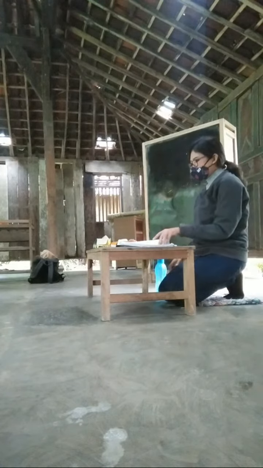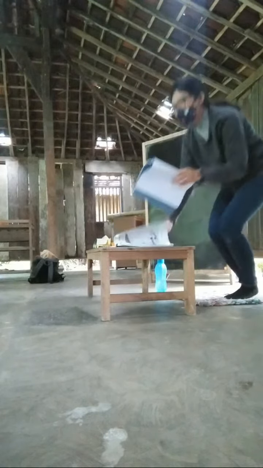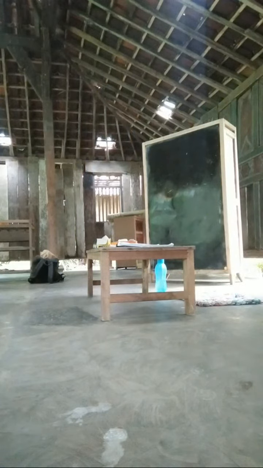If you see this number, this is 1, 1, 2, 4, 3, 9. Can you imagine the pattern of the numbers? Remember, this is 1, 2, 3, 4, right? And then above is 1, 4, 9, 16.